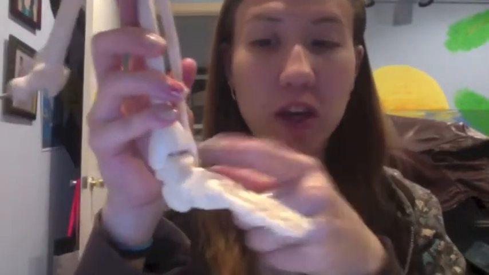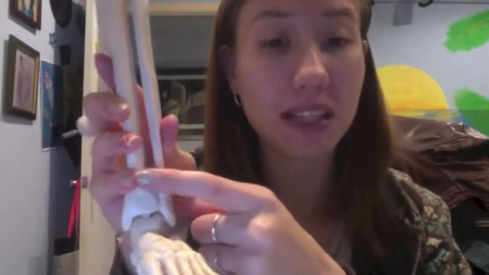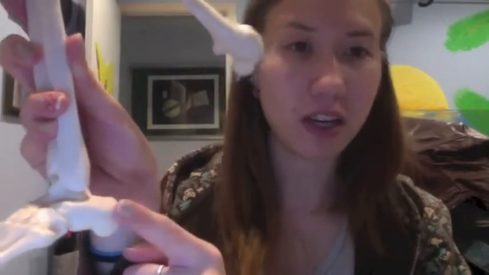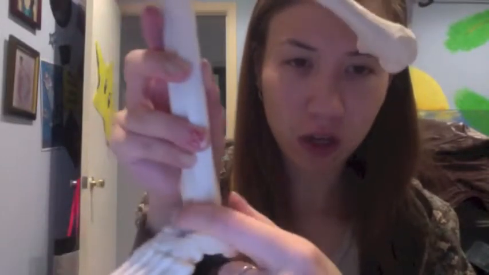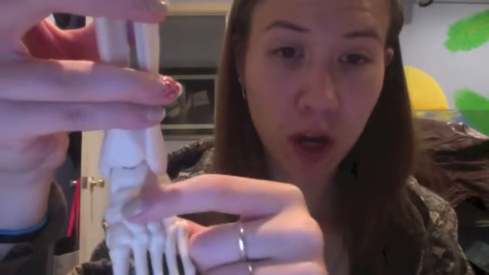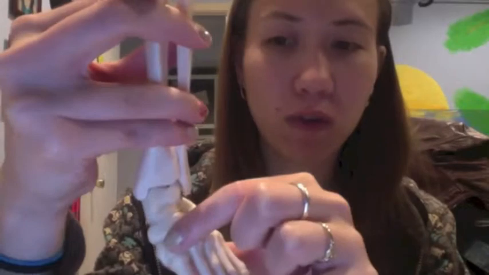Lastly, we're going to be talking about the tarsus. So here we have our talus, which articulates with our tibia and our fibula superiorly. We have our calcaneus right down here, and then we have our cuboid right here, our navicular right up here. And then we have our lateral cuneiform, intermediate cuneiform, and our medial cuneiform.